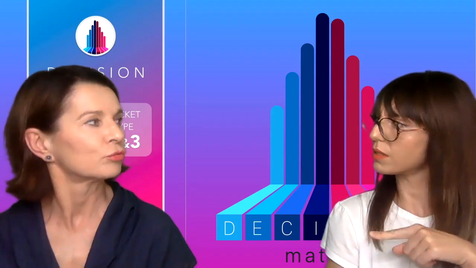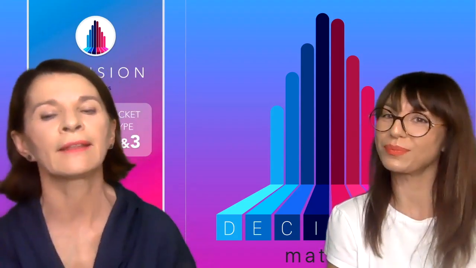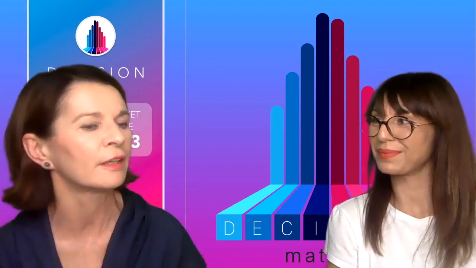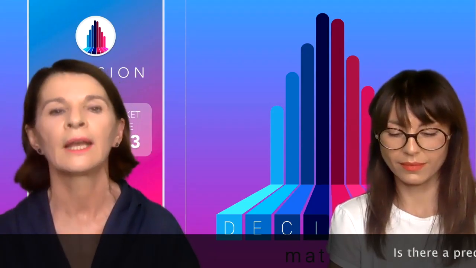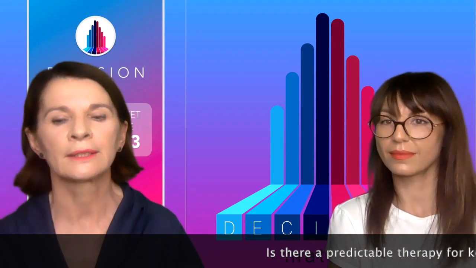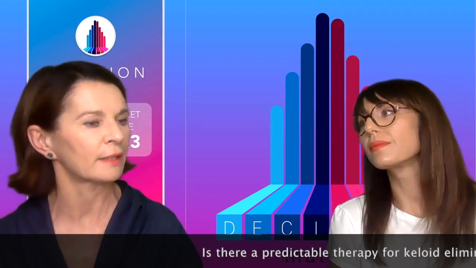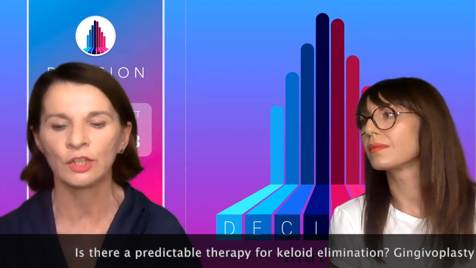But you have one successful case. Yes, I do have one successful case, but I wanted to say that De La Villa and Ricci, and later on Gluckman, published 2 cases. They talked about 14 cases. They tried to eliminate this keloid by doing gingivoplasty, removing the superficial part, but it came back. It came back each time.